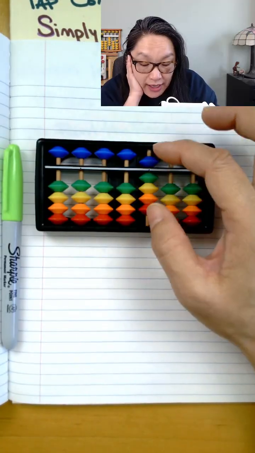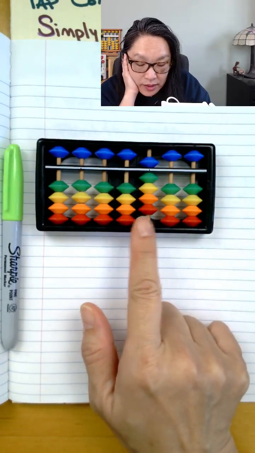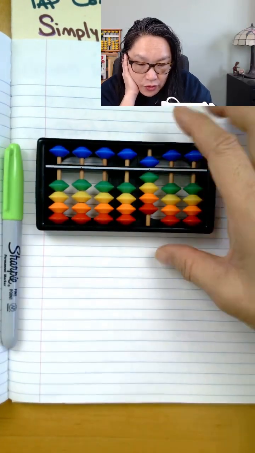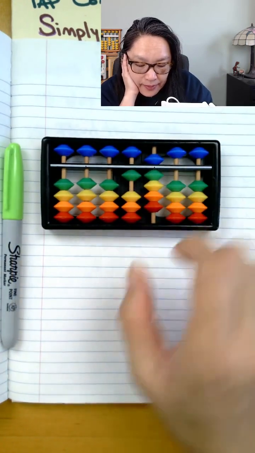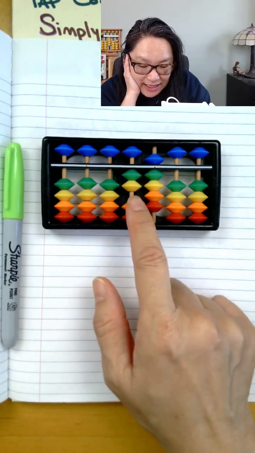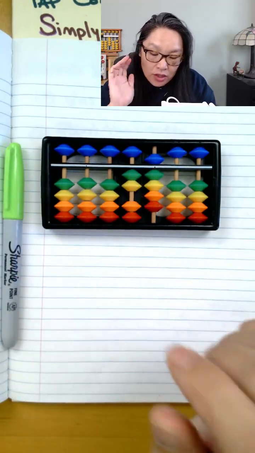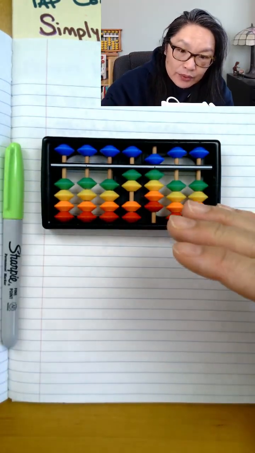Okay. So now where's 10? 10 is always going to be this one, the next column over. So if you notice, this would be 19, right? And then this would be 29. Just as we write 29, we read it on the abacus. So the relationship between abacus and how we write is very similar.